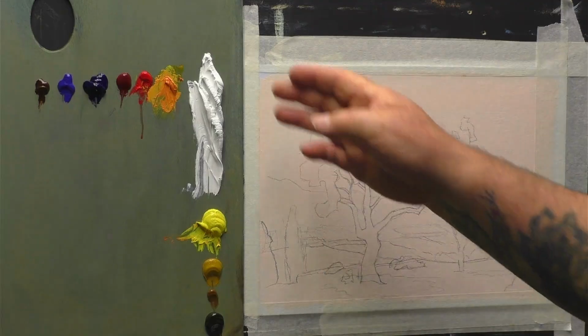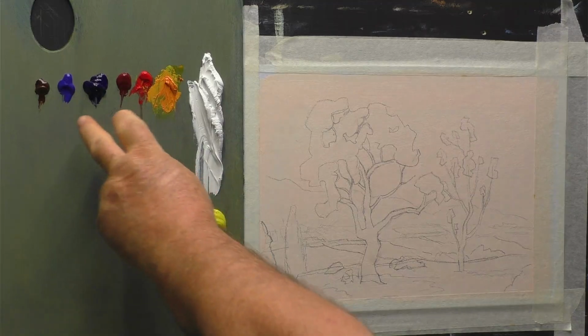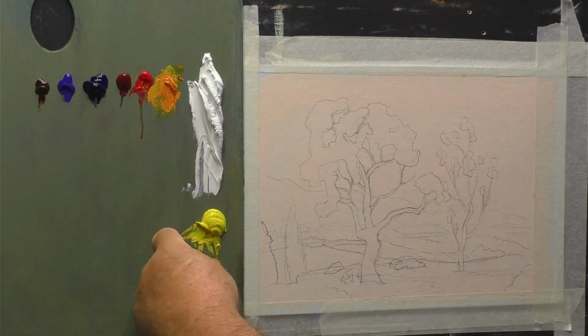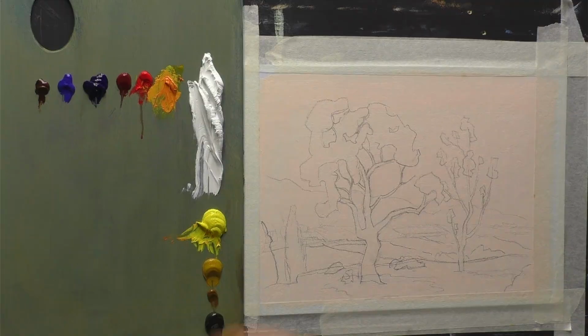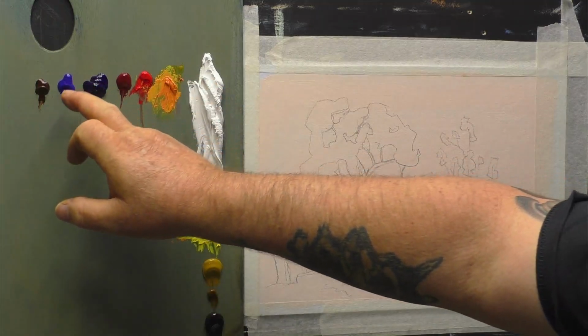Often it is called a split palette because you have two of each primary, and here I just made a secondary color. So why two of each primary? So I'll have a cool and a warm every time.